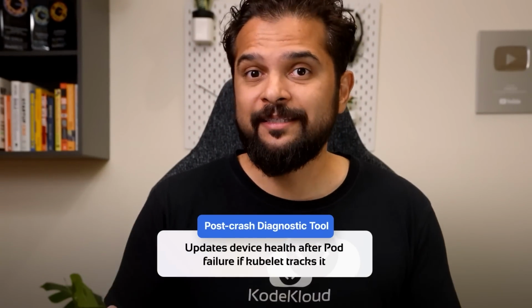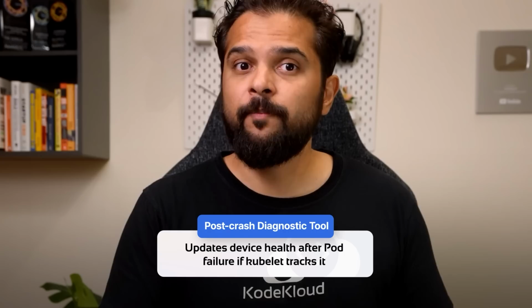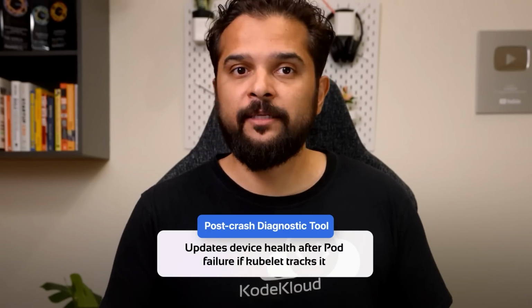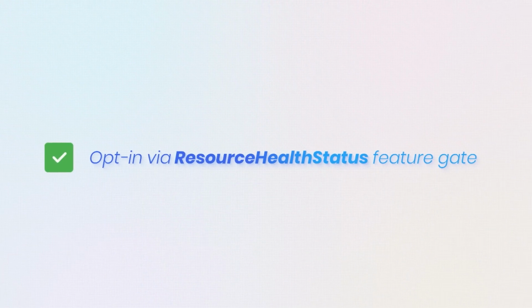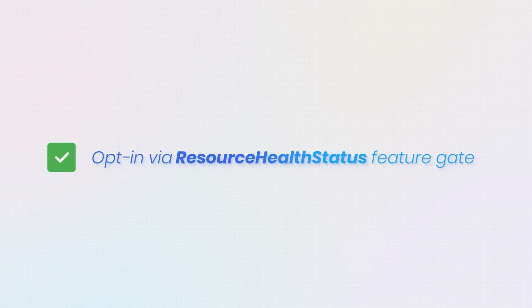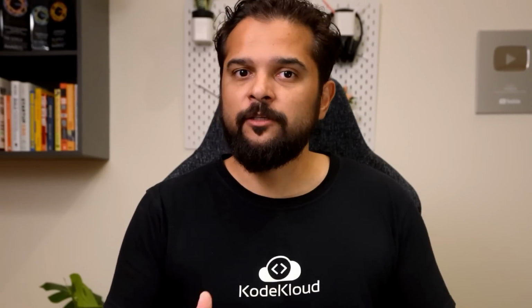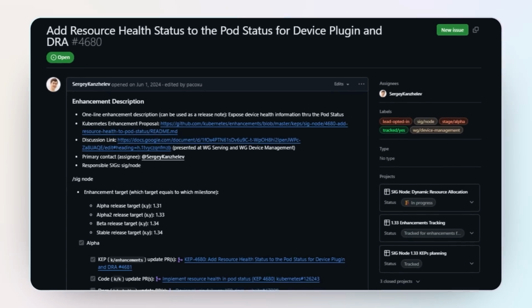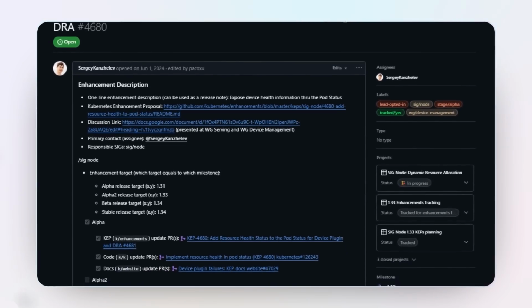It updates the device health in the pod status even after the pod has failed, as long as the kubelet still tracks it. So this feature is opt-in and controlled by the resource health status feature gate. It's currently in alpha, so feedback from the community is critical to improving it. So check out the KEP 4680 for more details.